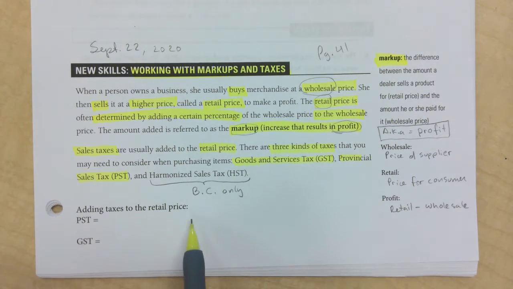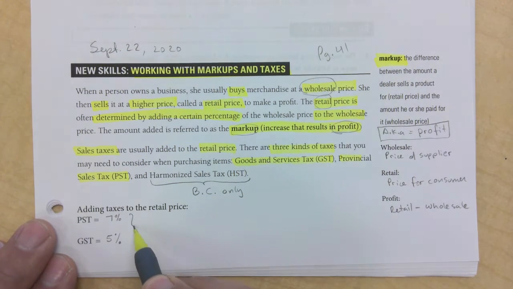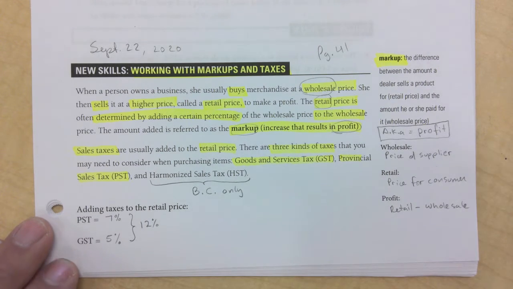Okay, so adding taxes to retail price. The PST right now is 7%, right? GST is 5%. So if you're going to forget that, that's probably something you should add to your study sheet. Okay, combined, it's 12%. Most things are taxed PST and GST, except for like meat and dairy, which isn't taxed.